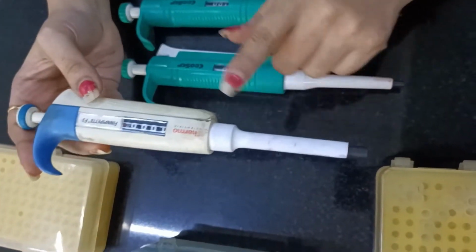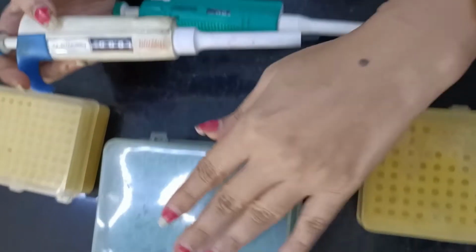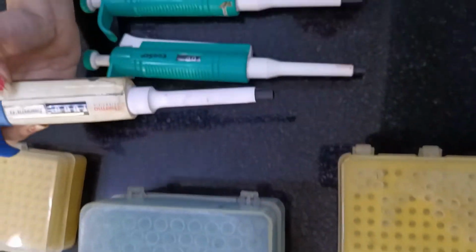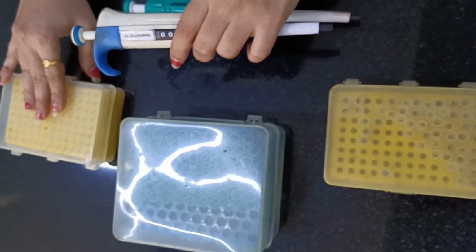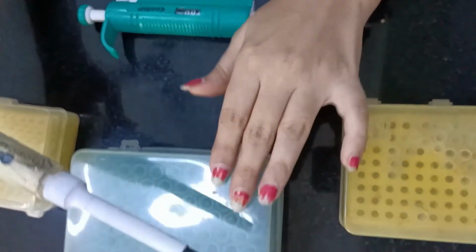Okay, so we'll see how the working of the micropipette should be carried out. Now with respect to this higher 100 to 1000 microliter, we are going to use these micro tips. According to differing microliter volume, different kinds of micro tips are available. So with respect to this higher volume, we are going to select these micro tips.